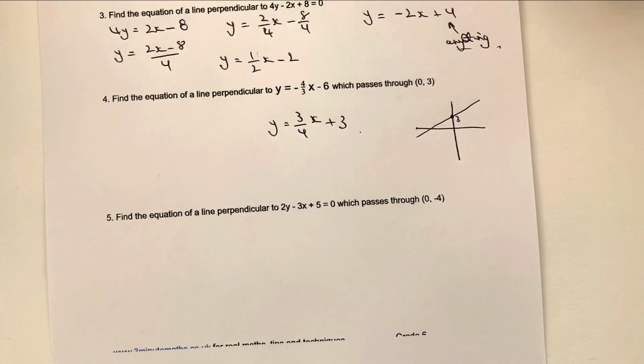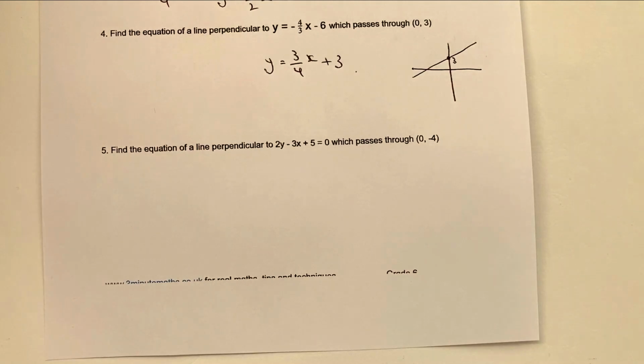Let's try number 5 then. Find the equation of a line perpendicular to that which passes through 0, minus 4. Well, again, it's another of those where what we've got to do is make this in the same form, y equals mx plus c.